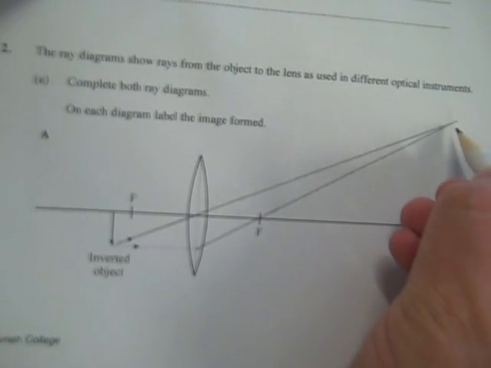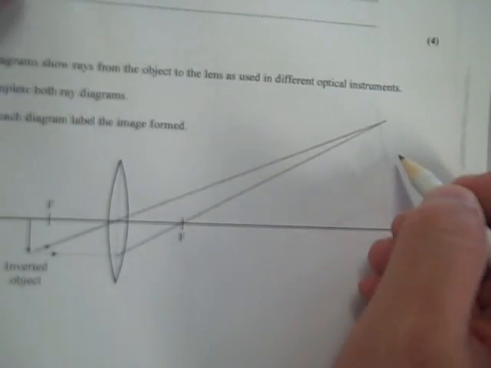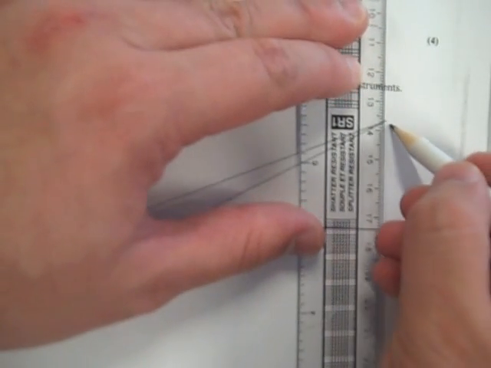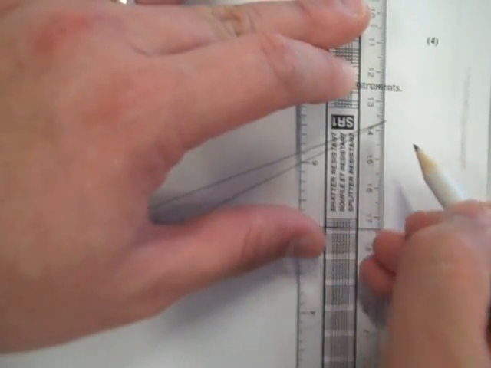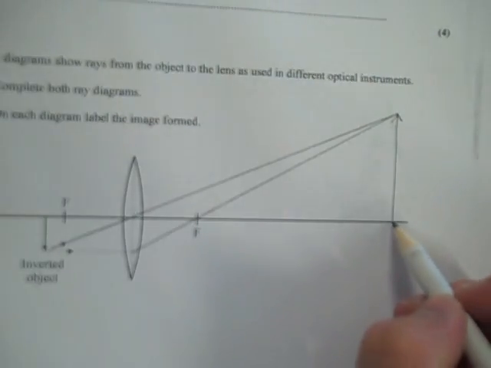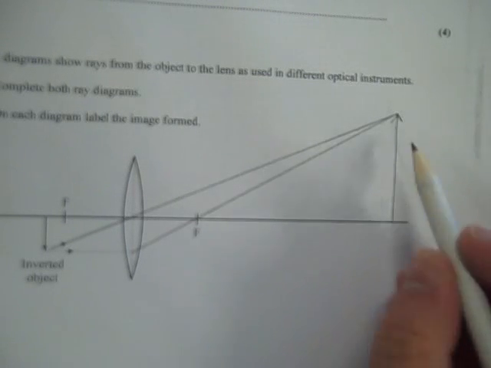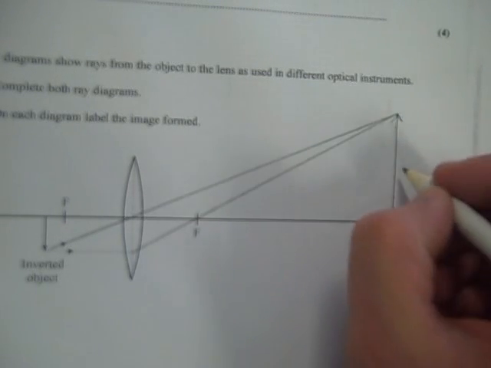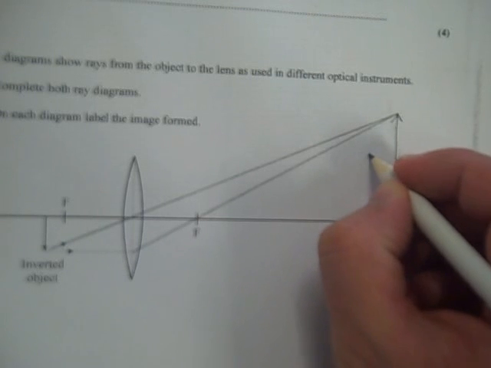Where the two points converge over here, that is where you label the image. Now, because this is between f and 2f, it'll always be an inverted image of the original object. It's because the object is inverted to start with, the image that you'll get is going to be upright. Make sure you draw the image, which will be between the principal axis, which is this horizontal line, and the points at which it converges, and label it as image.